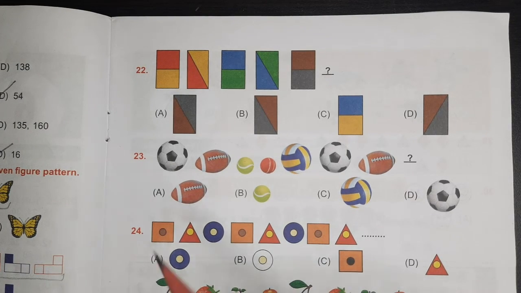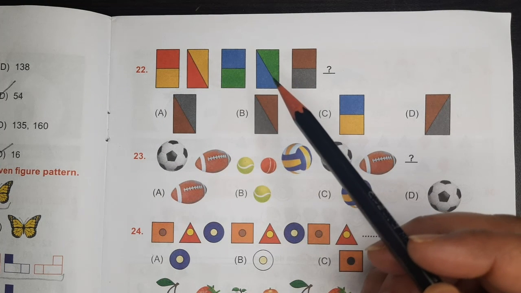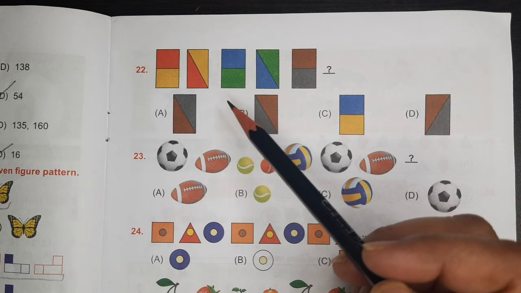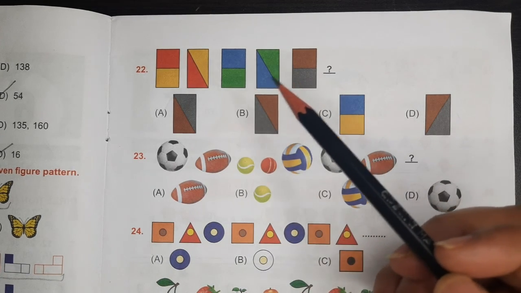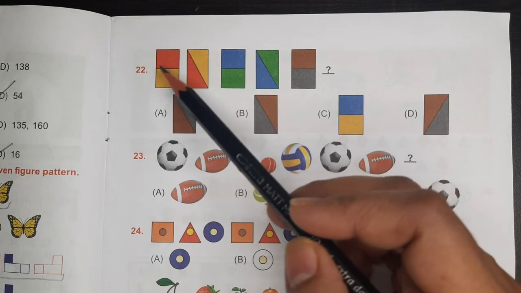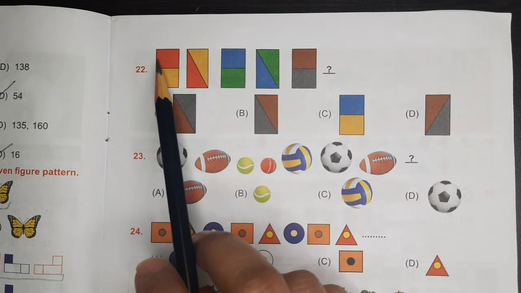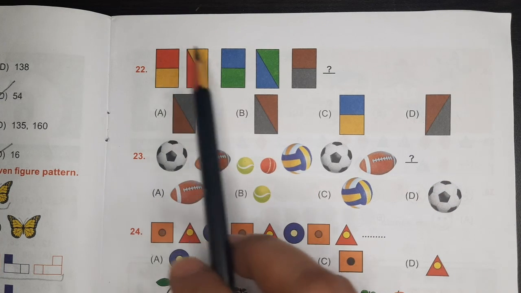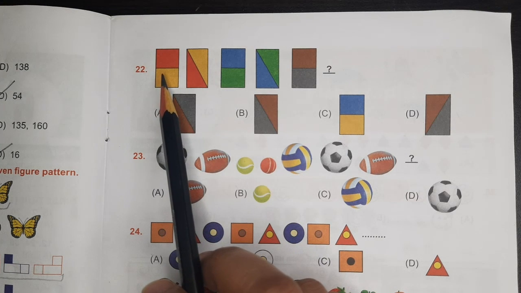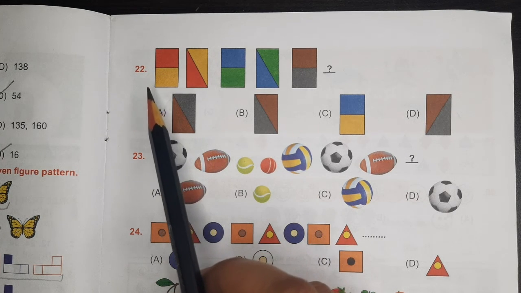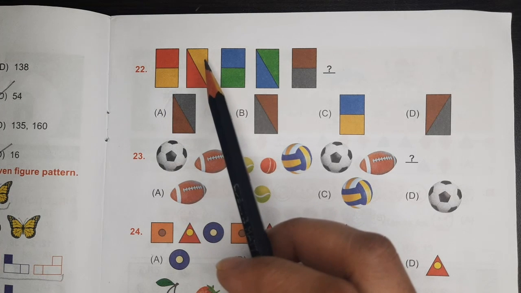Question number 22. You will not see a pattern repeating after some pictures or anything, but there is a pattern, but not a repetitive kind of a pattern though. So here you will see a red square and amber square. Right now this red square which is on the top becomes the left hand side triangle, and the bottom square, that particular amber color, becomes the right hand side triangle.